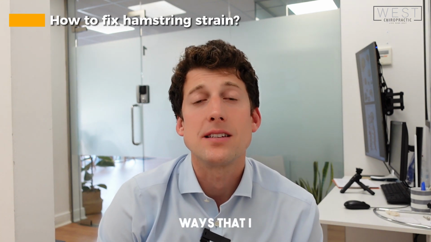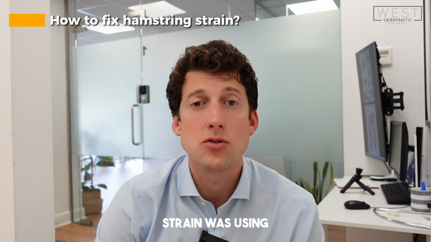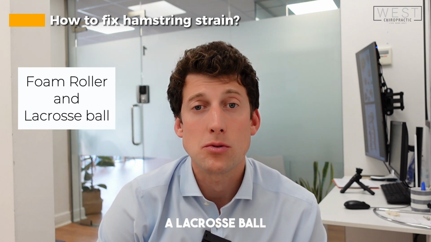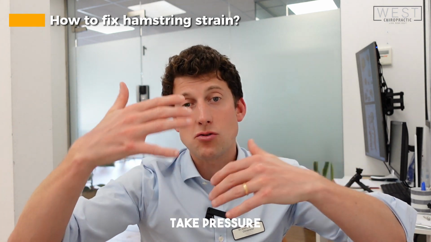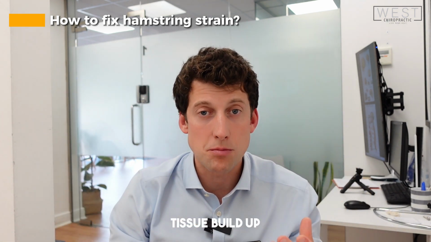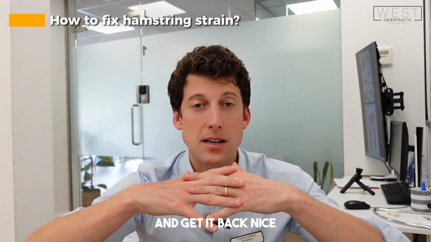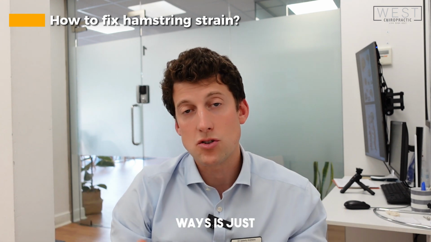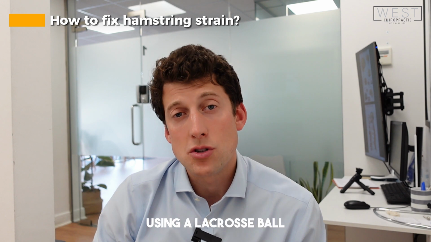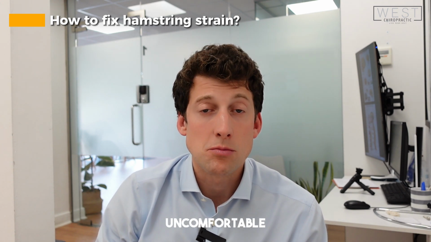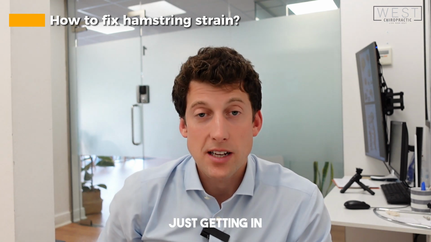One of the main ways that I fixed my hamstring strain was using a foam roller and also using a lacrosse ball. It helped the fibers that were just coming back together to essentially take pressure off those areas, reduce the scar tissue buildup, and help lengthen everything and get it back nice and moving. So one of the main ways is just using a foam roller underneath your leg. I'm going to show you how to do this in a second as well. Also using a lacrosse ball, it's much more uncomfortable, but it provides a lot of relief to that area, just getting in the back position.